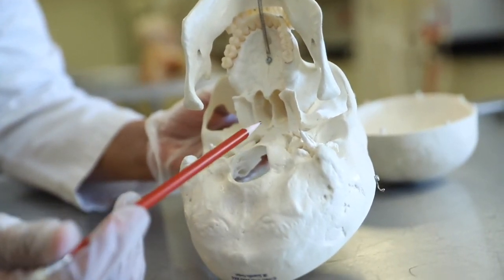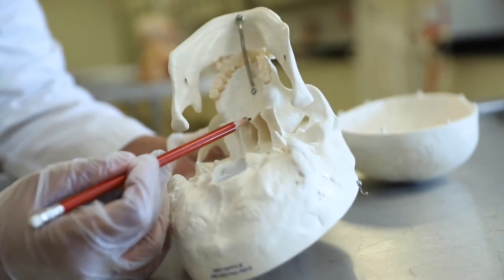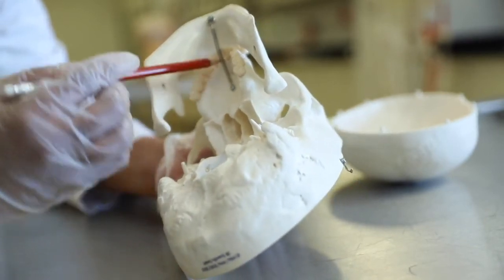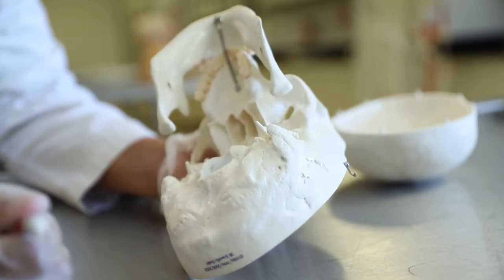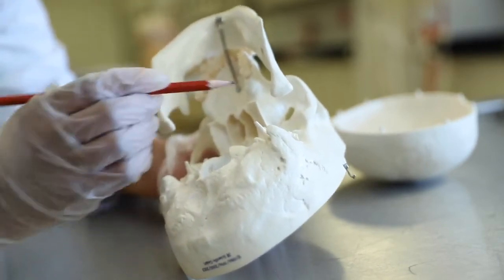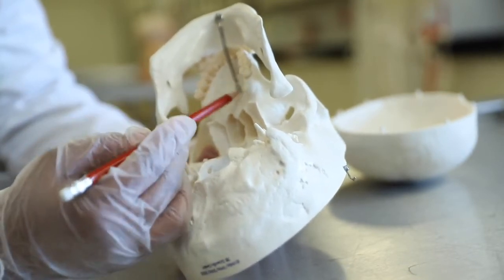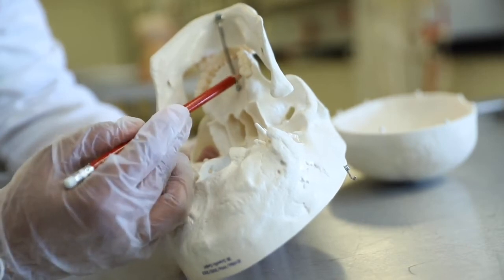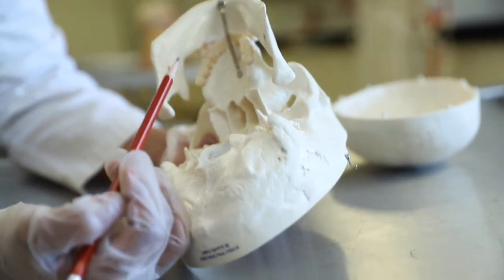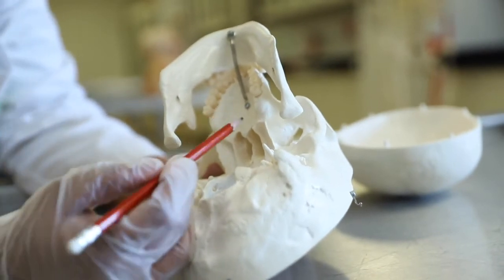here is the norma basalis. See here, this is from front going backward. This is the incisive foramen for the incisive canal. Here, this is the hard palate. It is formed of two parts of bone, the maxilla anteriorly and the palatine bone posteriorly, the horizontal plates.